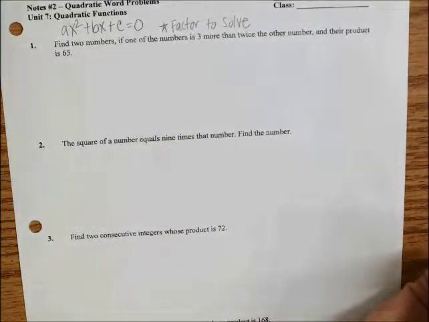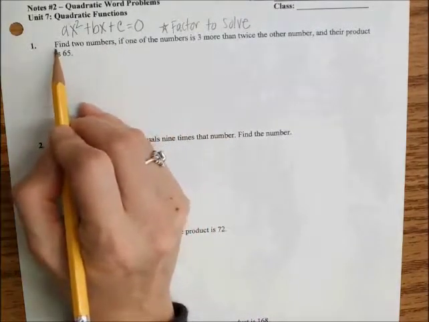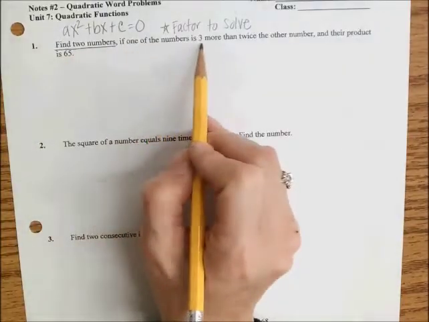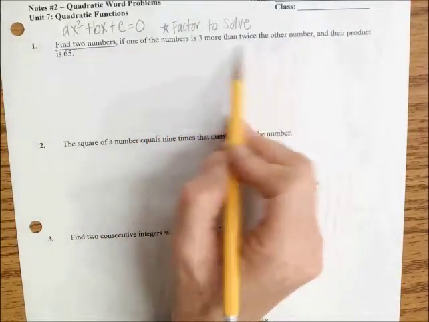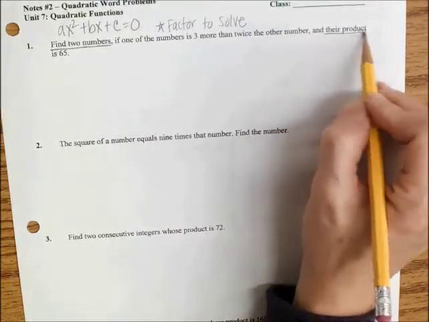So we'll go ahead and start number one. Find two numbers. If one of the numbers is 3 more than twice the other number, and their product is 65. Okay, so right off the bat, real important, it says find two numbers. So we're going to have to find two numbers. One of the numbers is 3 more than twice the other number. So we'll write an expression about that. And then the key thing is their product.